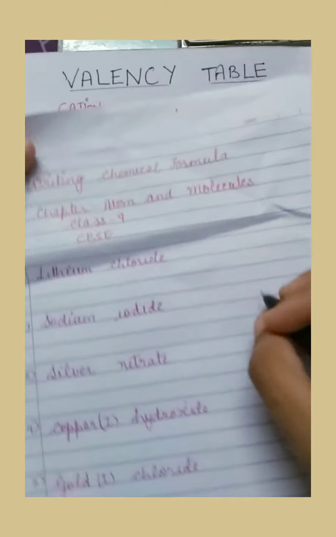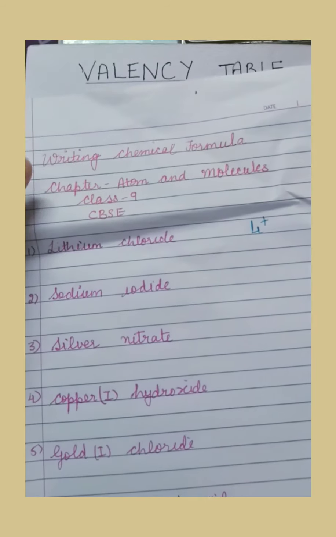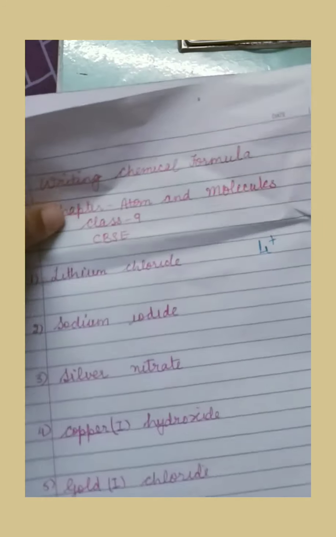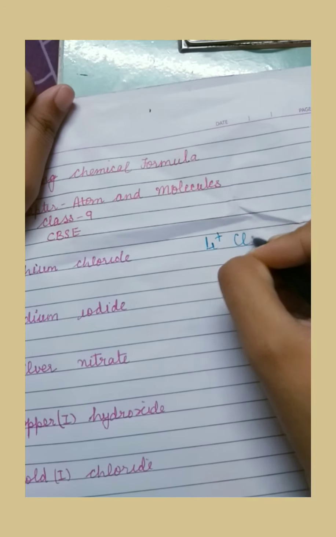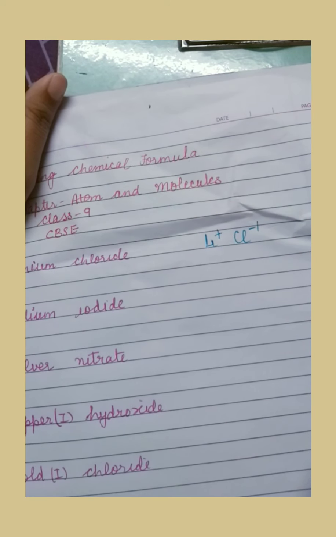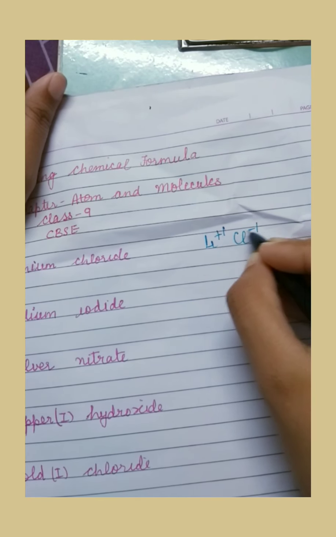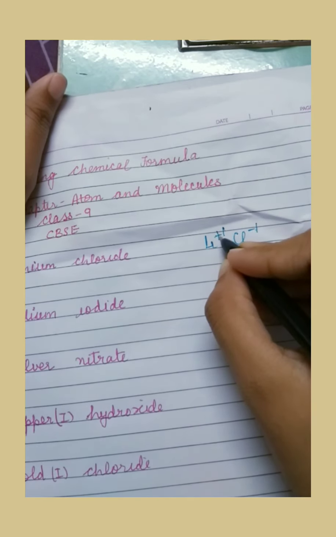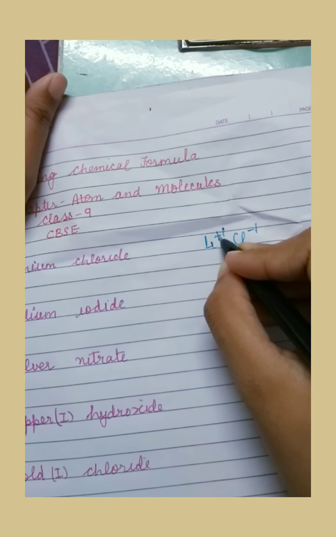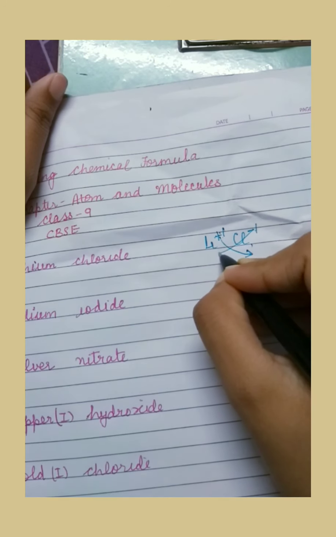Okay, so the question is lithium chloride. The formula for lithium is Li+, as you can see in this table. And the formula for chloride is Cl minus 1, so I will just write Cl-1. Now we are going to write the formula with the help of cross valency. What is the meaning of cross valency? Whatever number is written on the top of the cation and anion, we have to write it on the opposite side of the ion. Like here, this one will go here and this will go here.